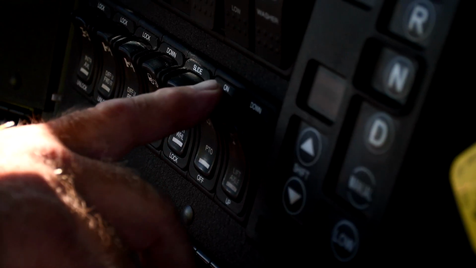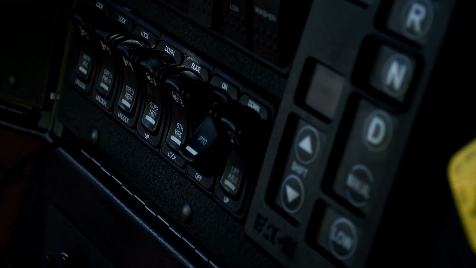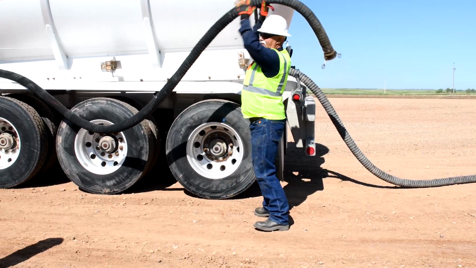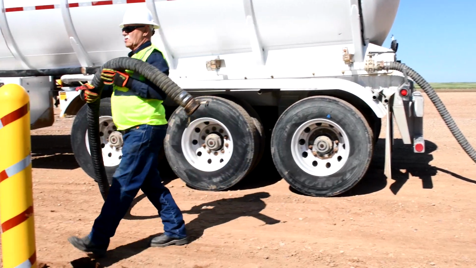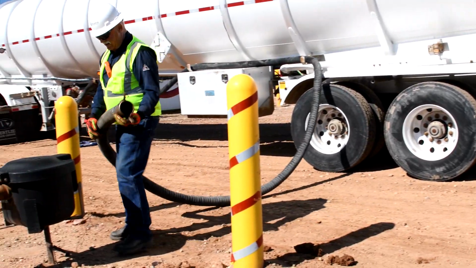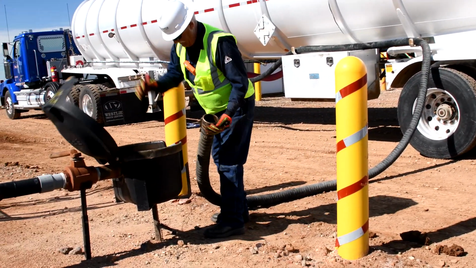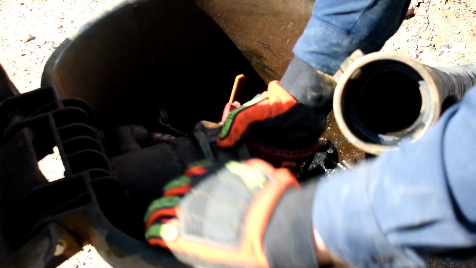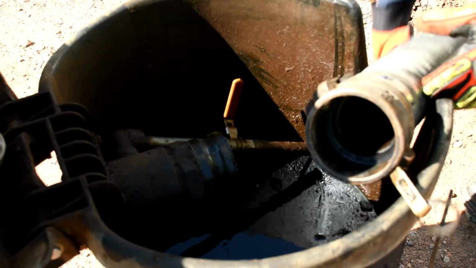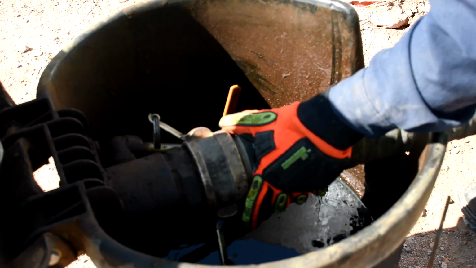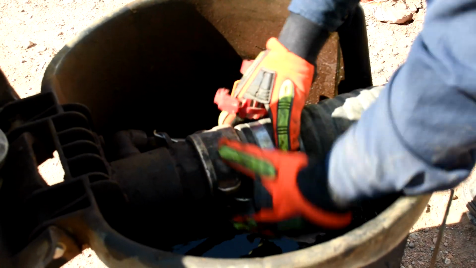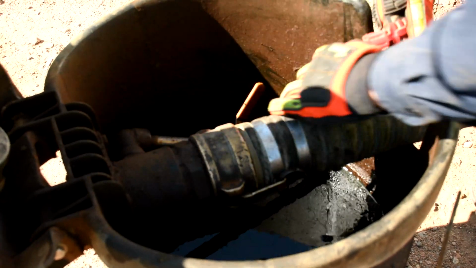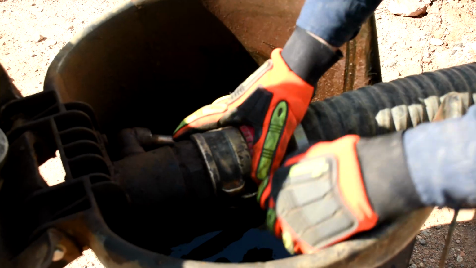Gauge PTO, increase your RPMs to manufacturer specs. Check your bleeder valve to release any pressure from the load line. Hook up your load line under suction and place your drip pans under each connection. And put your C-clamp on your fitting. Verify there are no leaks and check all your vents.